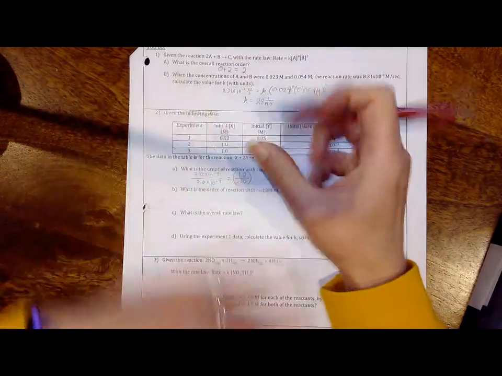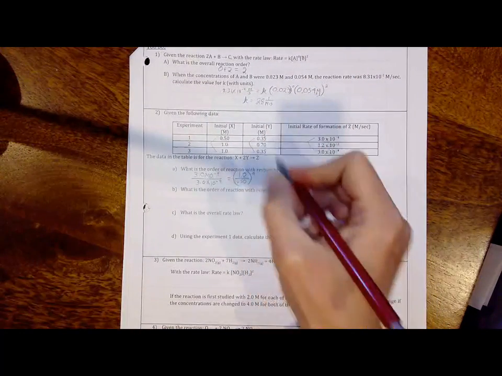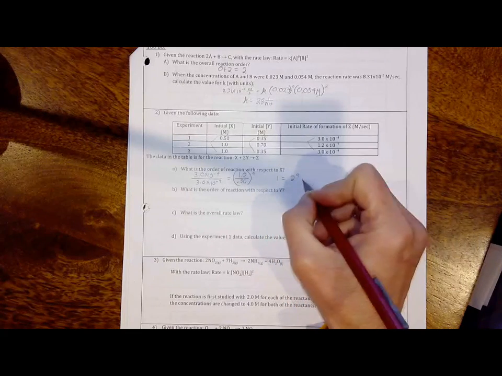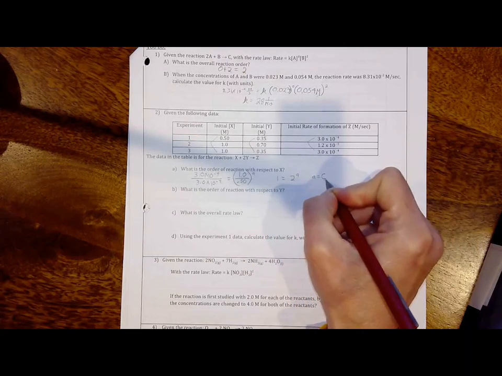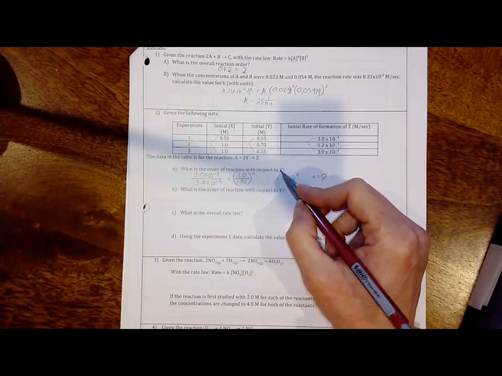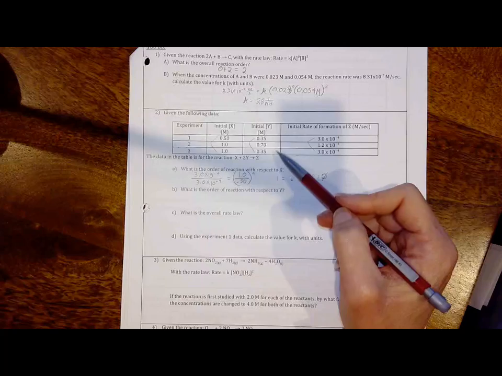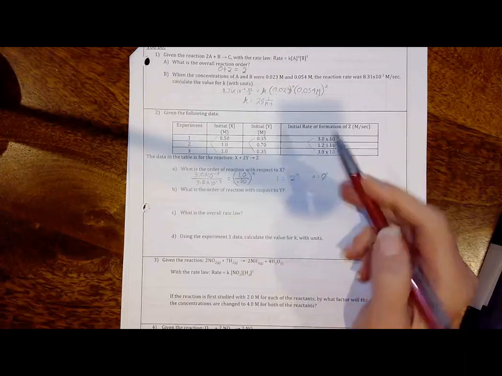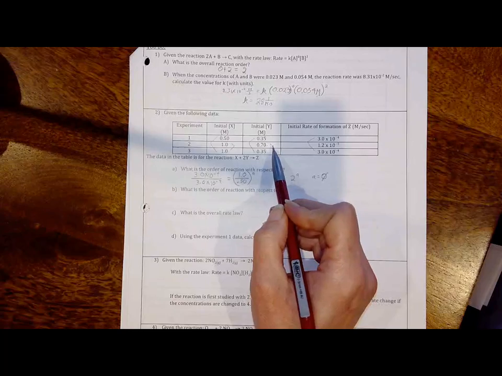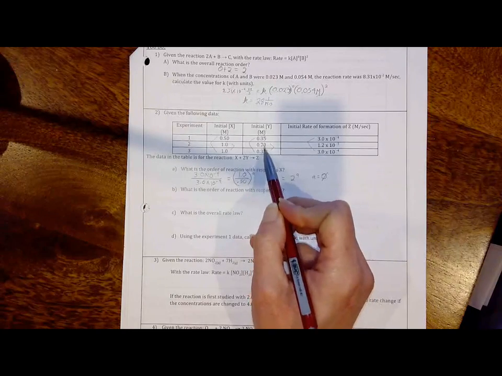So I have 1 is equal to 2 to the a, and so I know that a must equal 0. So I know that it's 0 order with respect to x. And now I'm looking for one in y, where y is changing and x is not. So I'm going to pick reactions 2 and 3, because y is changing, but x is not.